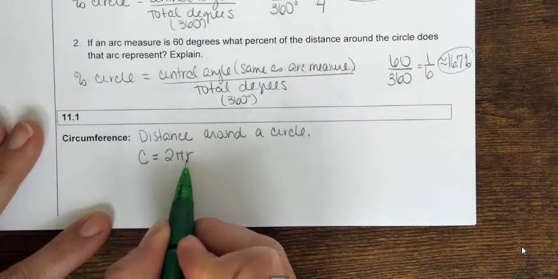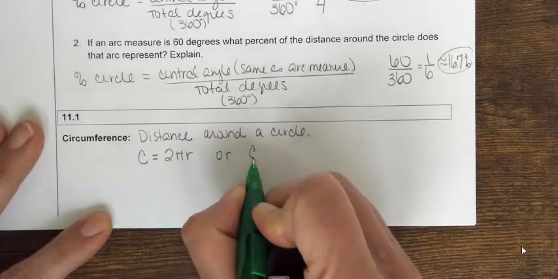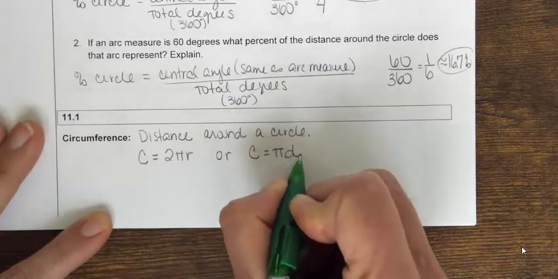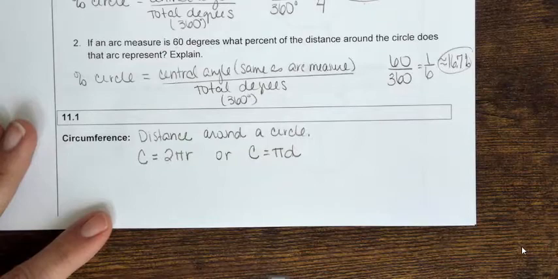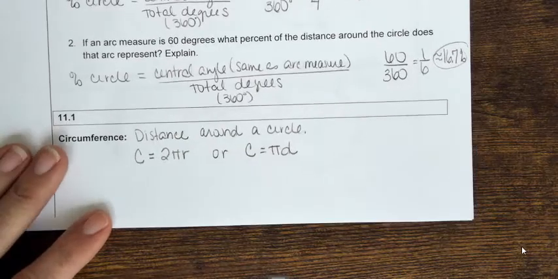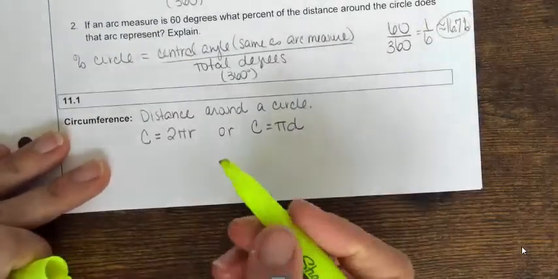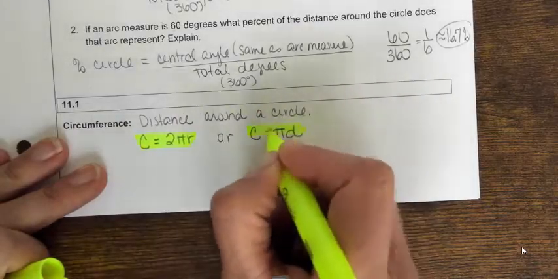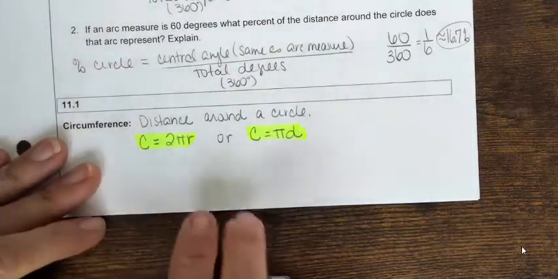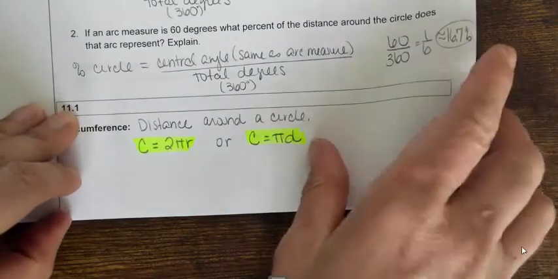Well, 2 times r, right, if you double the radius, you get the diameter. So you could also look at it like this. Circumference equals pi times diameter. Those are exactly the same thing. So that's your formula for circumference. You're going to want to know that. It's basically the perimeter of a circle. I don't know why we call it circumference instead of just perimeter. But they mean the same thing because 2 times radius is the same as diameter.